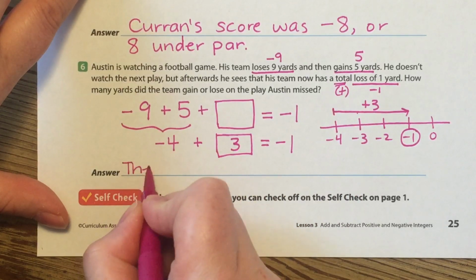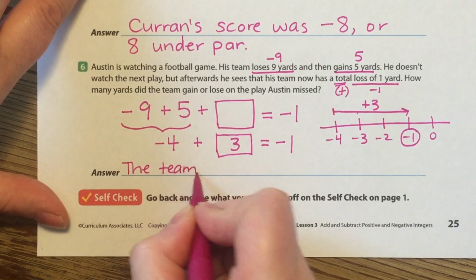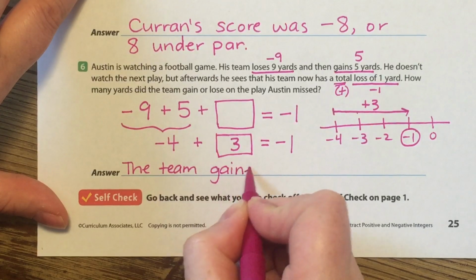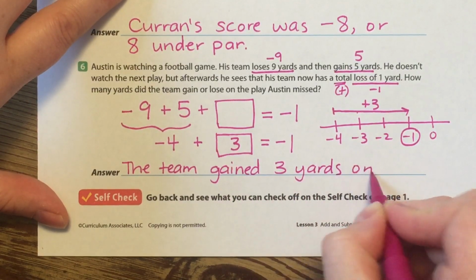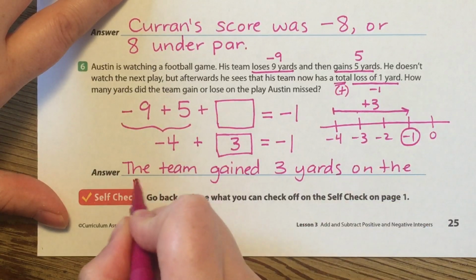So we'll say the team gained 3 yards on the play that Austin missed.